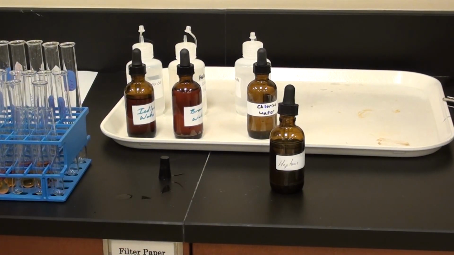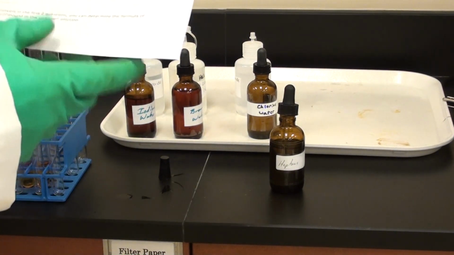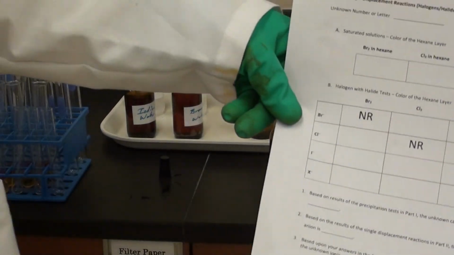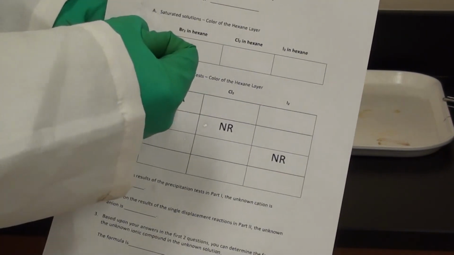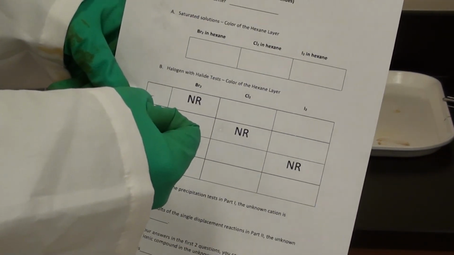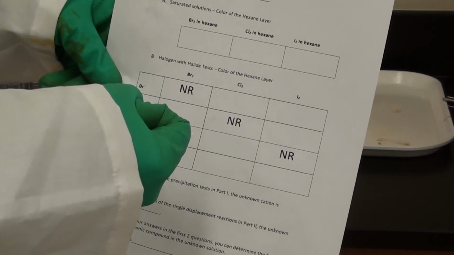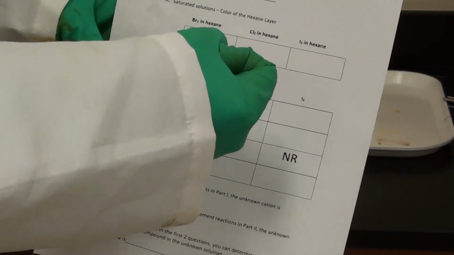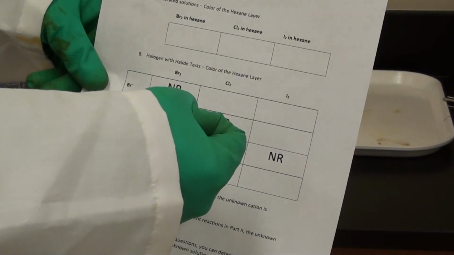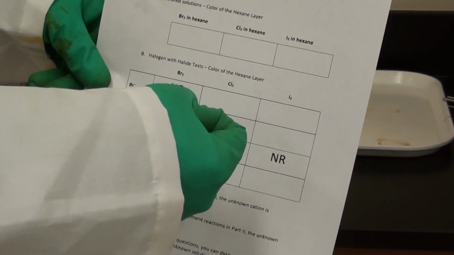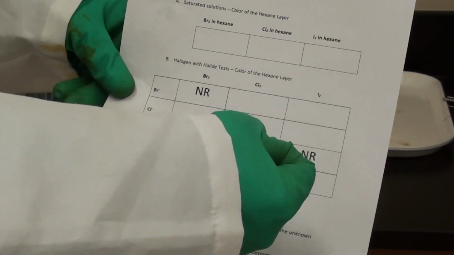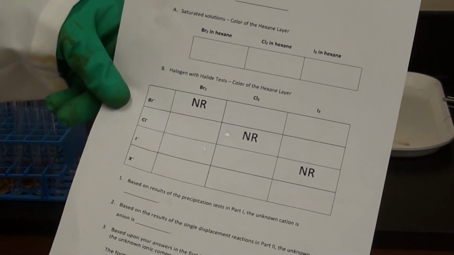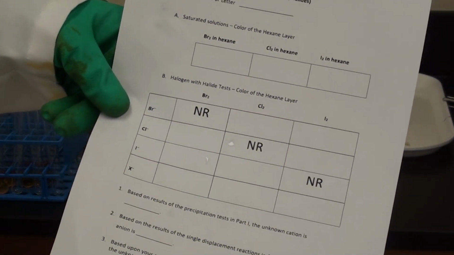Okay, so now the last step will be to run our unknown. Again, whatever unknown you used from part 1, use the same unknown solution for part 2. So we're going to react bromine water with your unknown. We'll add the hexane, shake it up, look at the color of the top layer. We'll add chlorine water with your unknown, add the hexane, shake it up, look at the top layer, and we'll also repeat them with iodine water with your unknown and the hexane, looking at the top layer. There you go, and that will allow you to determine what your anion is in your unknown.